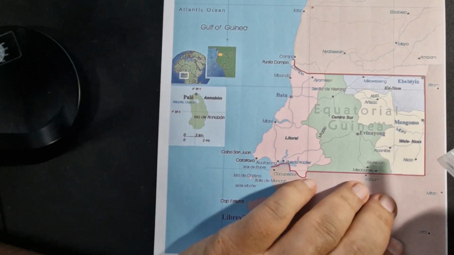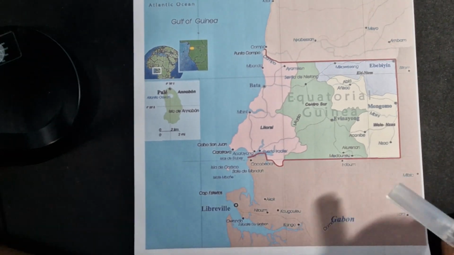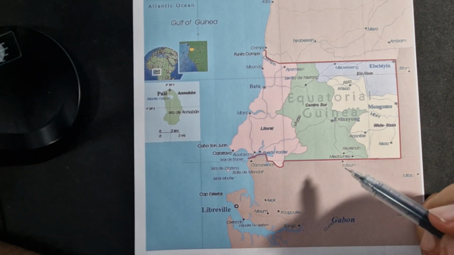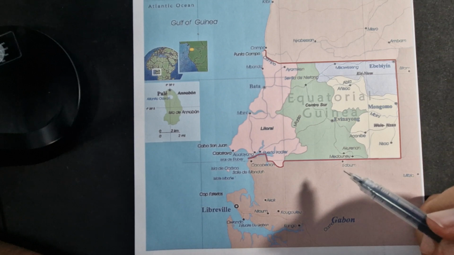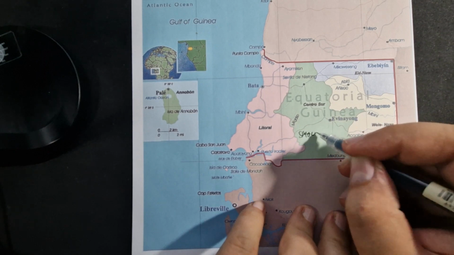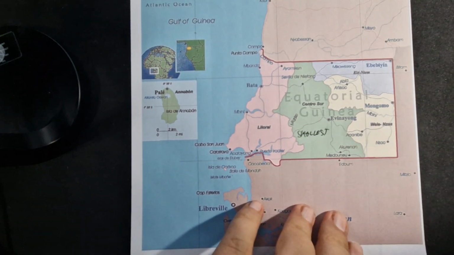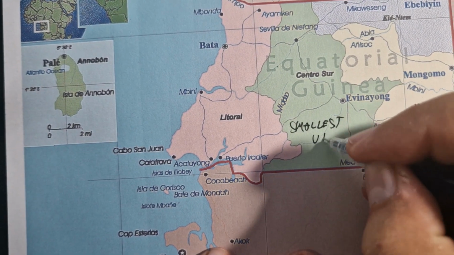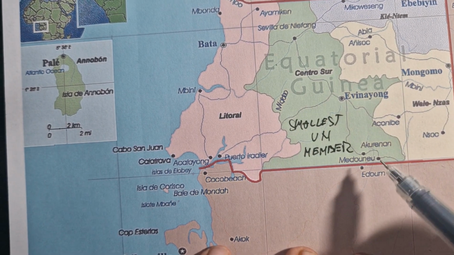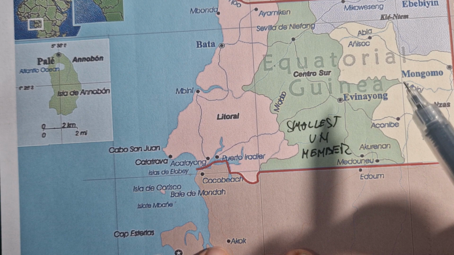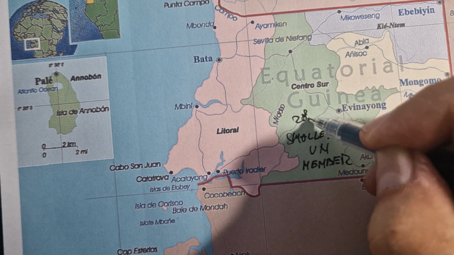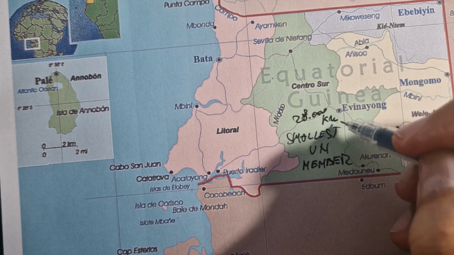First, we're gonna start with general facts about Equatorial Guinea. Well, actually, it's one of the smallest countries in Africa and the smallest to be a member of the United Nations. It has an area of 28,000 square kilometers.